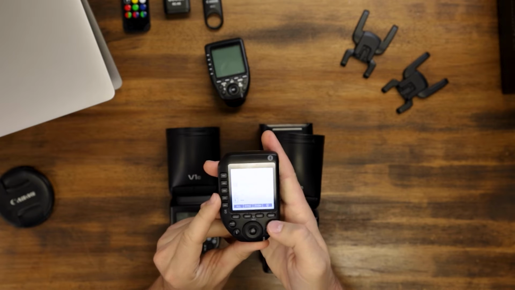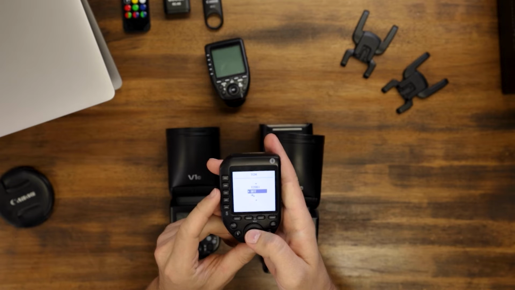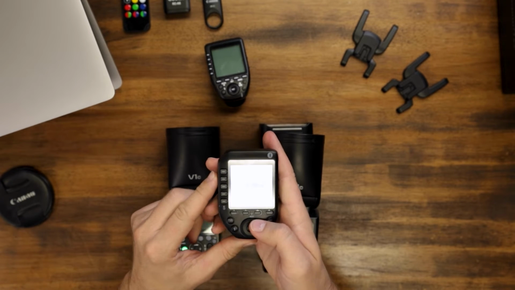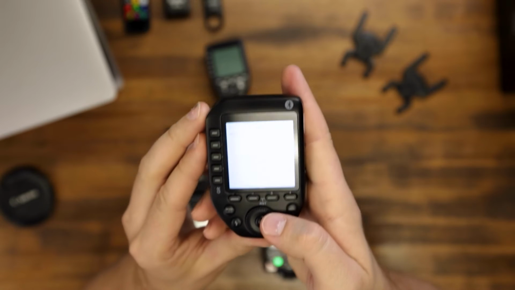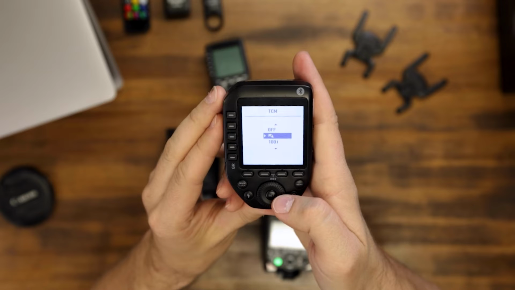Okay, the next thing to know is on the new transmitter. Let's go ahead and turn this on. Let's go to menu and we're going to go to the TCM feature. When you have this on, this is one thing to note. So this feature here, let's see if you can see this here. There we go. Oh God, the glare is terrible.